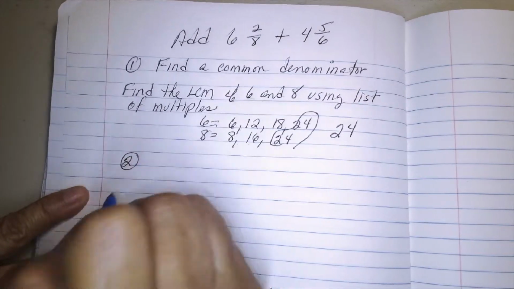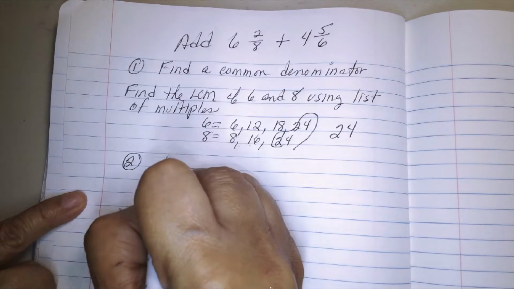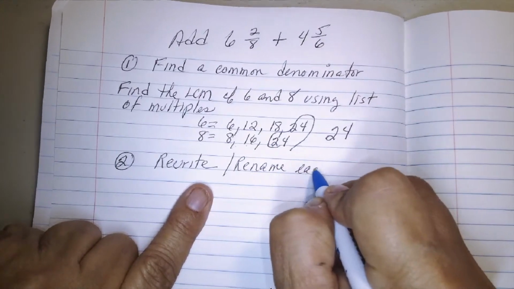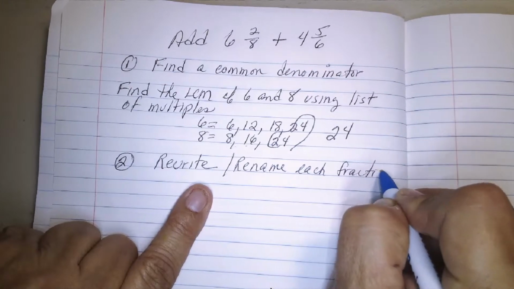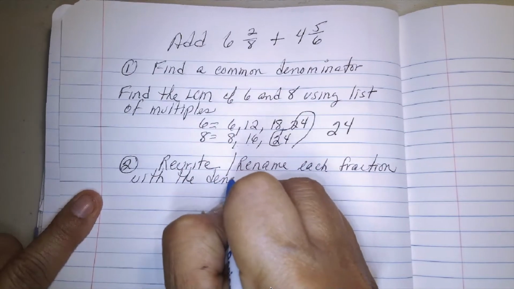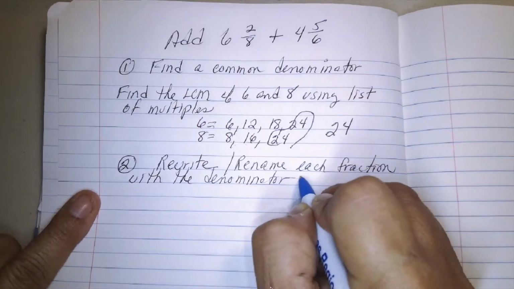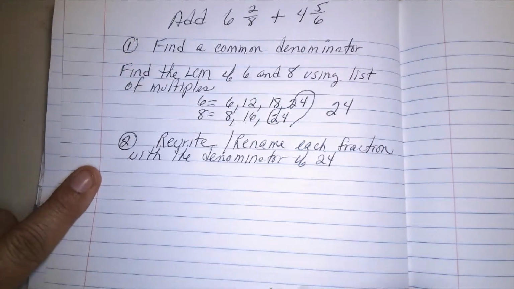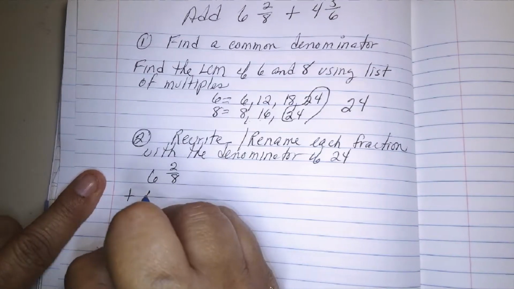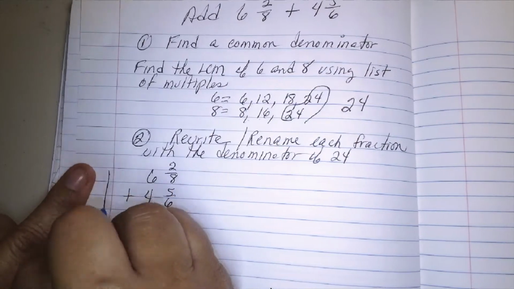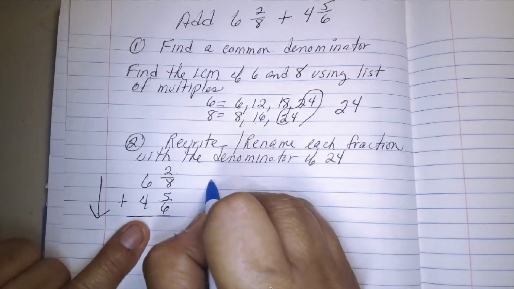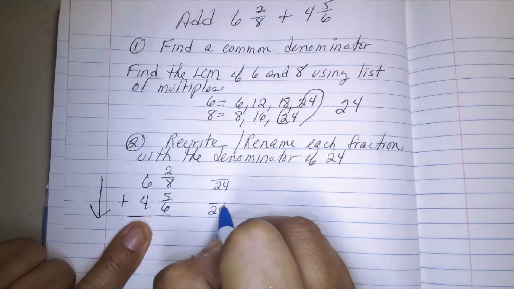Now that we know our common denominator is going to be 24, we need to rewrite or rename each fraction with this new common denominator. As I copy the fraction down, please remember that we put one fraction and then the other one underneath vertically. So we do write our fractions vertically. Okay, common denominator we said is going to be 24.